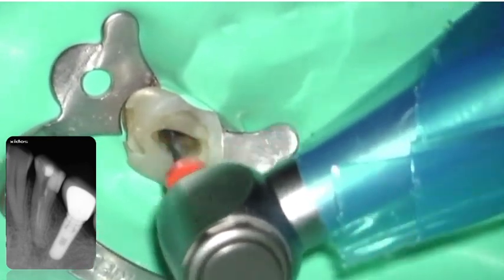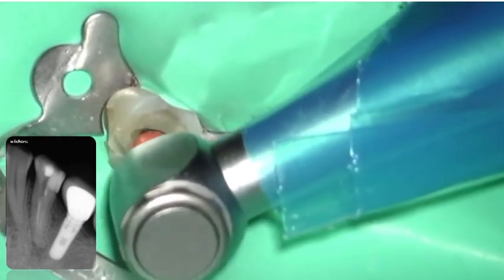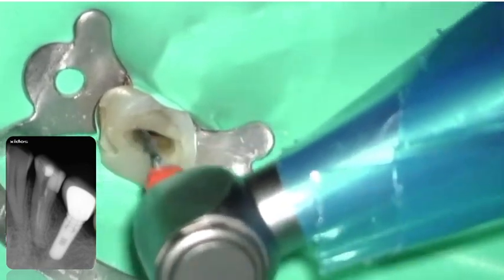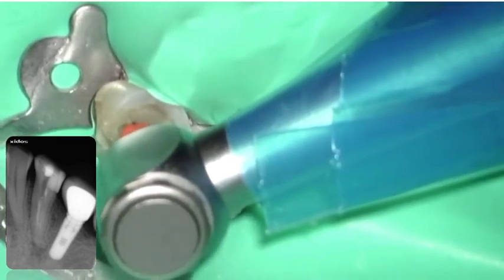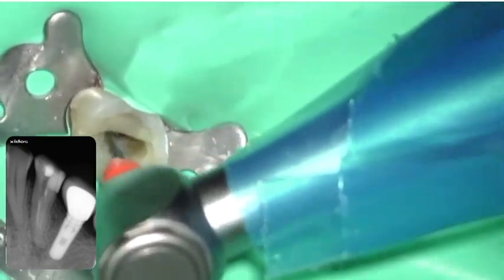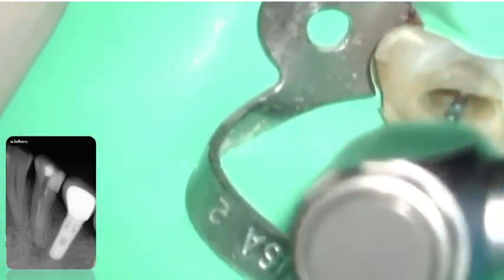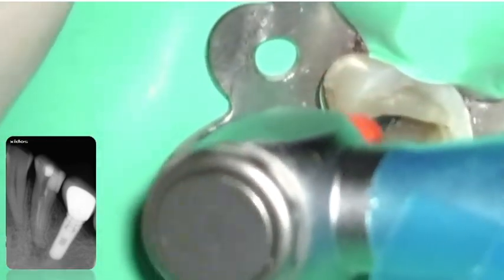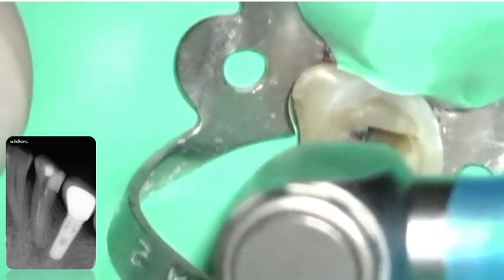At this moment, we can use any system that we want. Here I am using the reciprocating system because these are large canals, but we can use any system to shape these two canals that are joined in the apical part. So it's a Vertucci class 2 configuration.